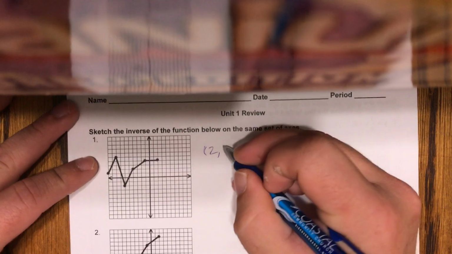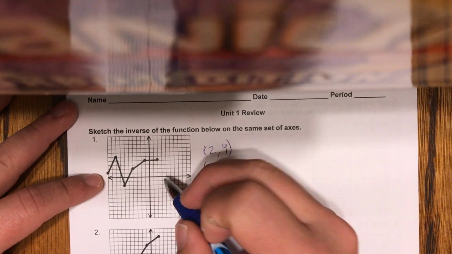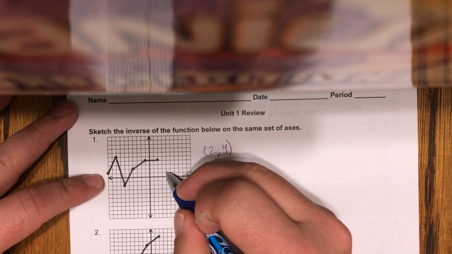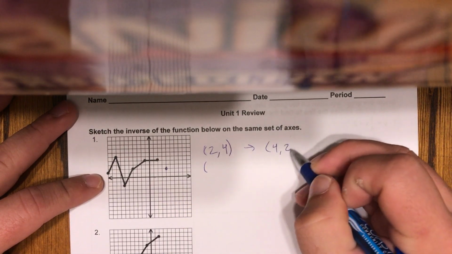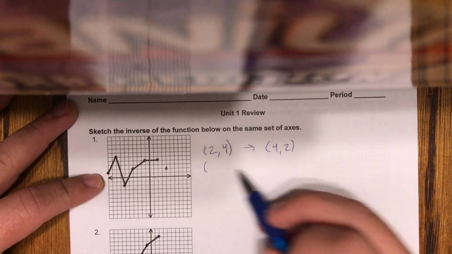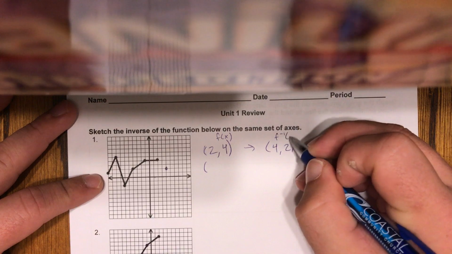1, 2, 3, 4. And so when we flip it, it's going to be 4, 2, 1, 2, 3, 4, 1, 2. So these are going to be the original points, and then my inverse points over here, so I'll label them f of x and f negative 1 of x.